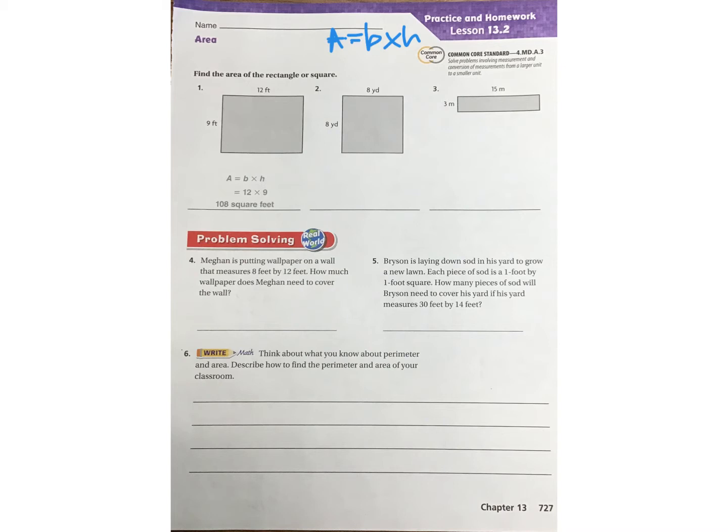So if we look at the example for number 1, every time I want you to write the formula so that you remember it. They took the fun away, and they did it for us. So we just write the information that we know. Remember, the base or the bottom is the same for a rectangle because they are perpendicular or right angles. So whatever the measurement is on the top, it's going to be on the bottom. That goes as well for the sides. They will be equal on both sides.